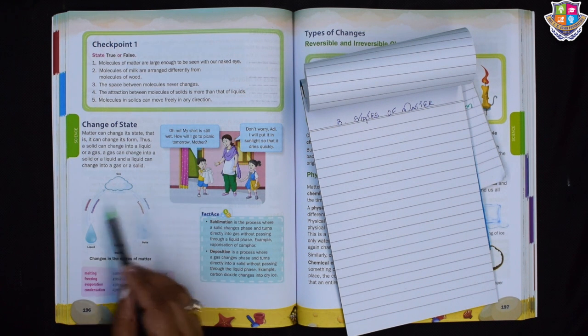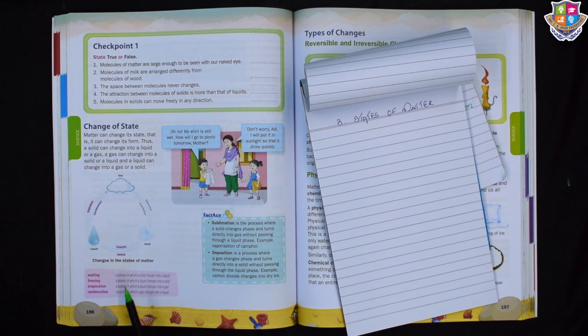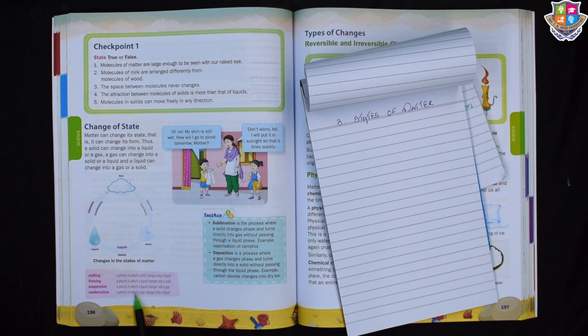I want you to draw this and label these things. What is melting? A process in which a solid changes into liquid. What is freezing? A process in which a liquid changes into solid. What is evaporation? A process in which a liquid changes into gas. What is condensation? A process in which a gas changes into a liquid.